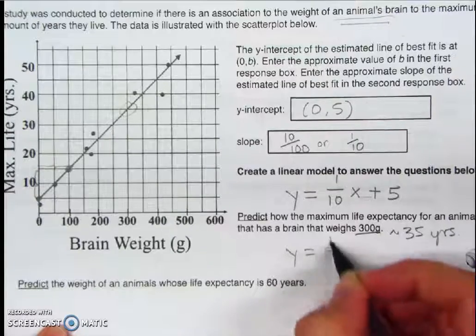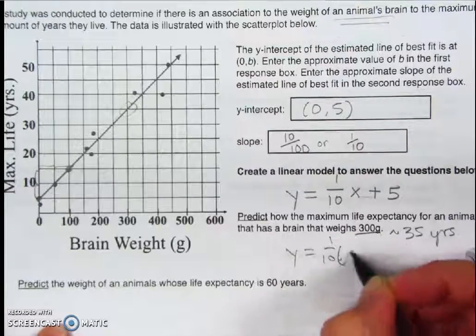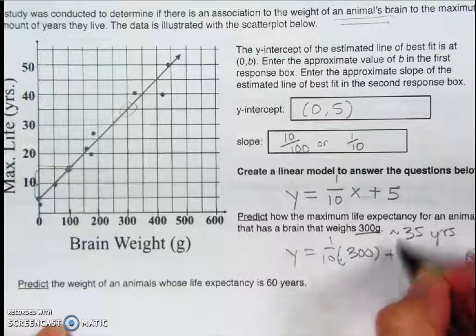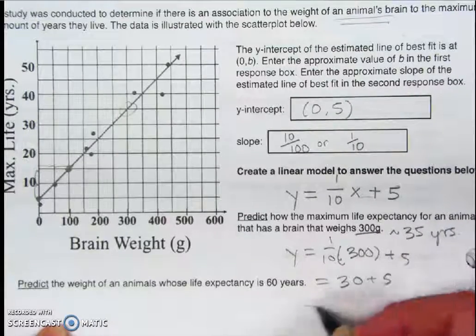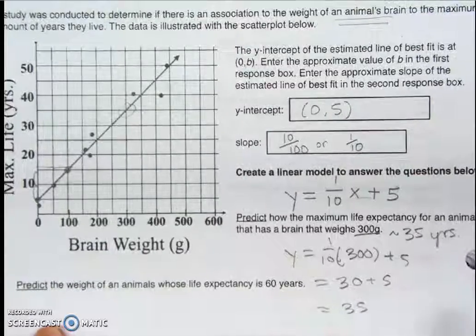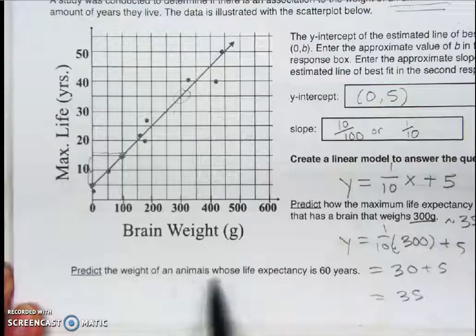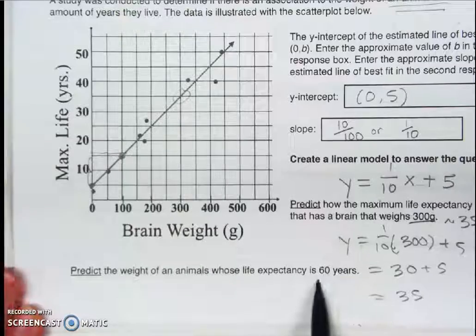So that would be 1/10 times 300 plus that 5. A tenth of 300 is 30 plus 5, and we get 35. Now, what about the opposite of that? Predict the weight of an animal's brain whose life expectancy is 60 years.